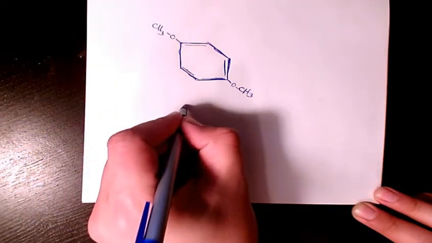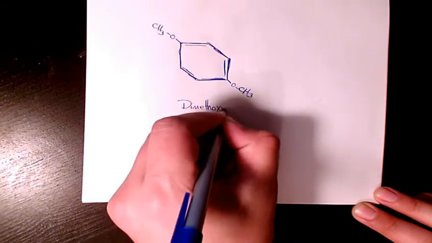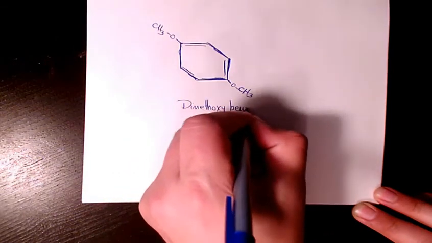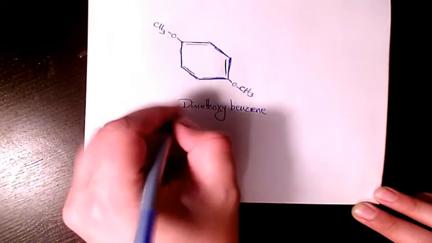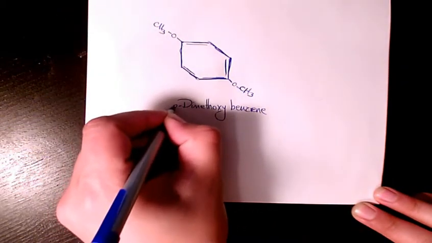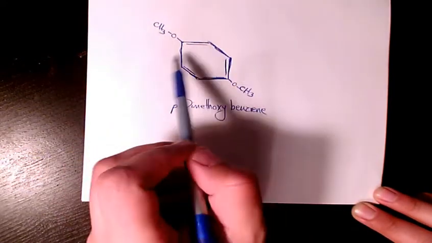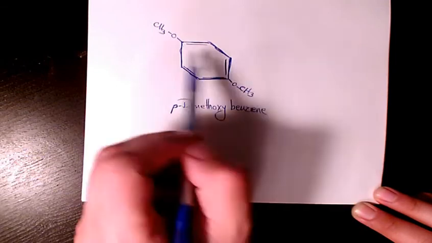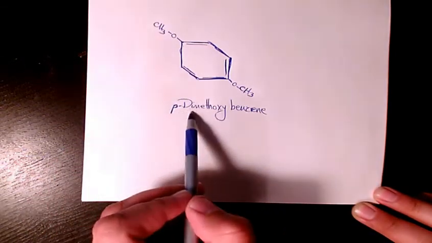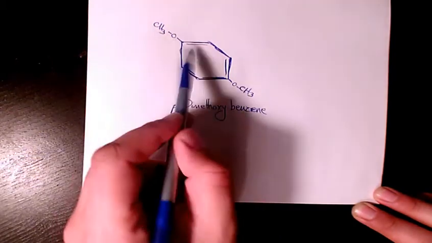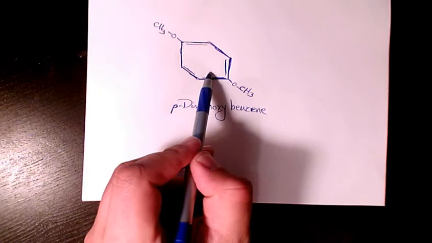So that's going to be dimethoxy benzene. And since they are in para form, we call it p-dimethoxy benzene. So you remember ortho, meta, and para. In this case, because they're opposite, it is para. Dimethoxy because you have two of them, and benzene because of this structure here.